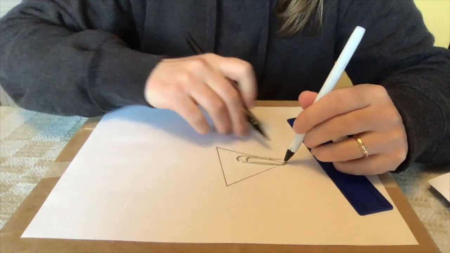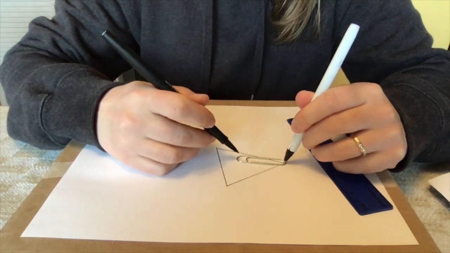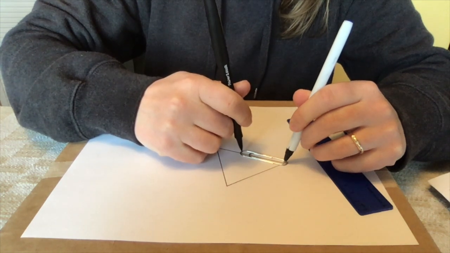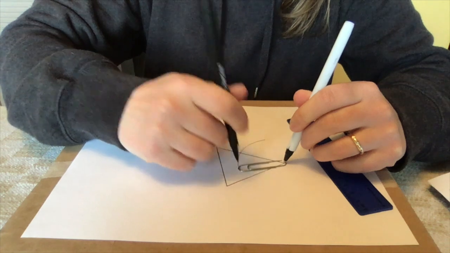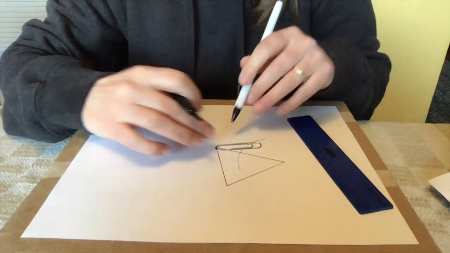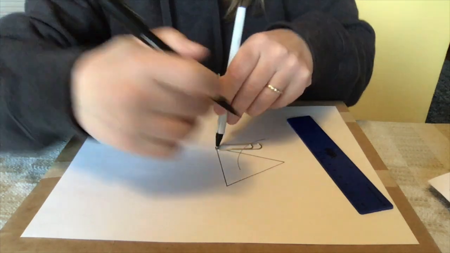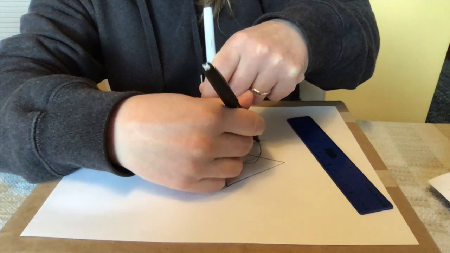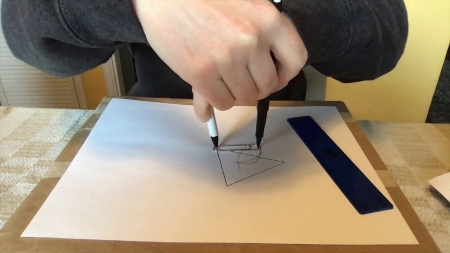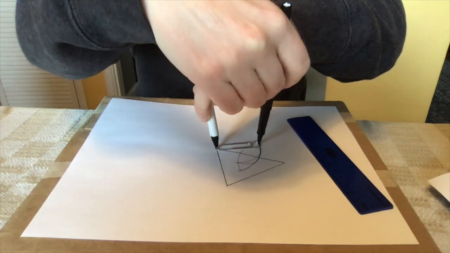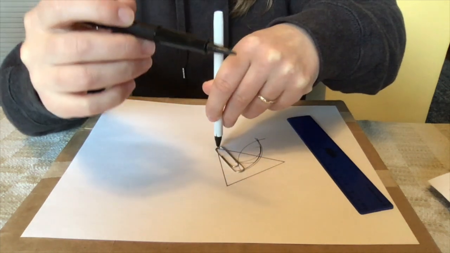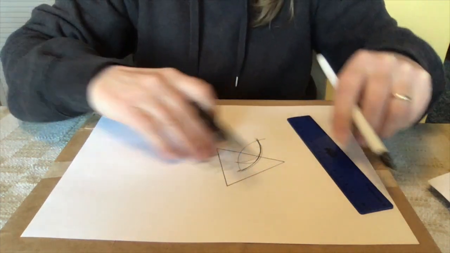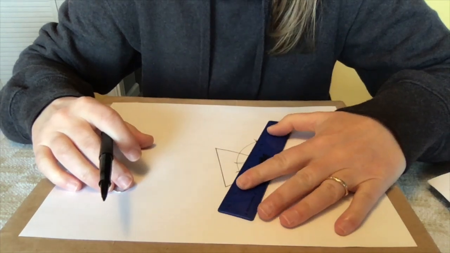So I'm going to start with this side here, and I'm going to go more than halfway. I'll use the big radius. I'm going to do this marking very lightly because there's going to be a lot of markings in this figure. I'm finding the perpendicular bisector of this side. Oops, I gotta pull that a little tighter. There we go. It slipped a little bit. Okay. Wow, that's messy. No problem.